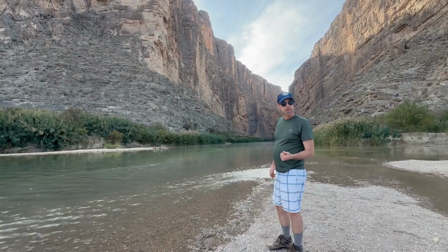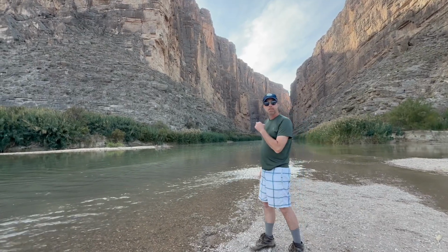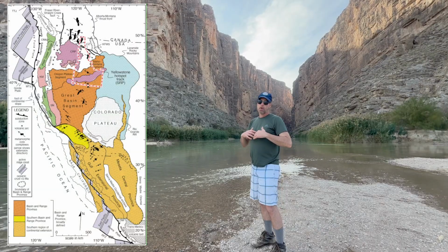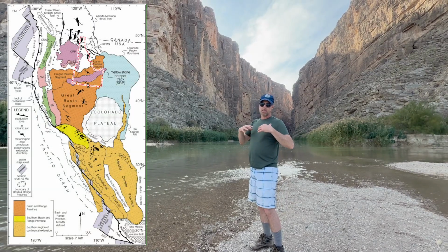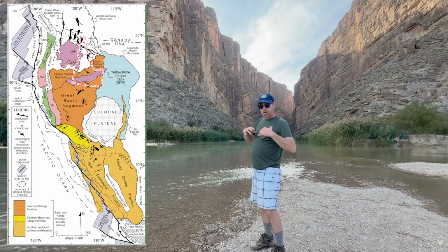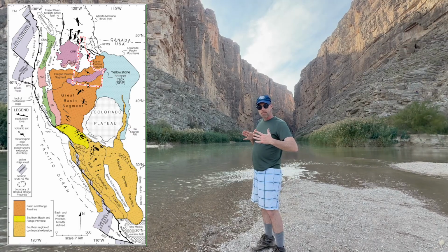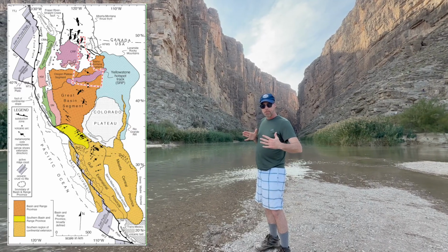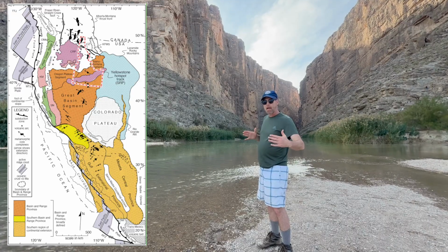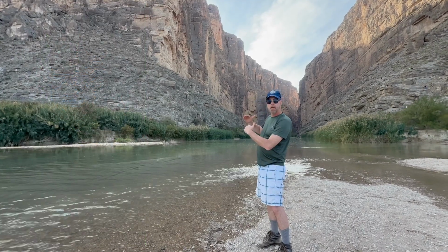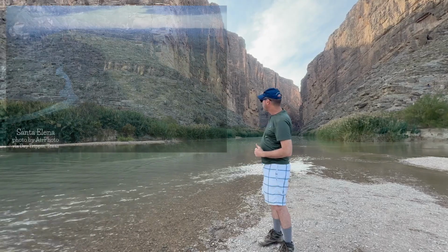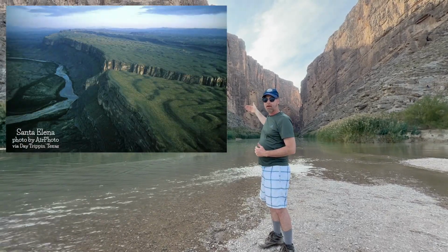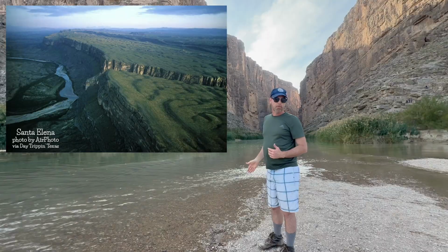And more specifically, we're located on the west side of the Rio Grande Rift, which is an extensional tectonic regime that during the Miocene, as the Rio Grande Rift began to expand, we had large normal faults, and here at Santa Elena Canyon is the east boundary of that rift and one of these tall normal faults.